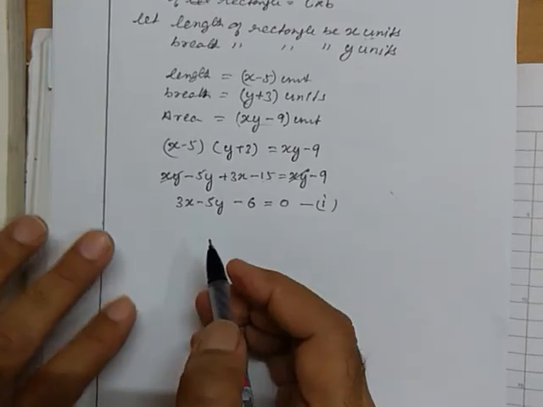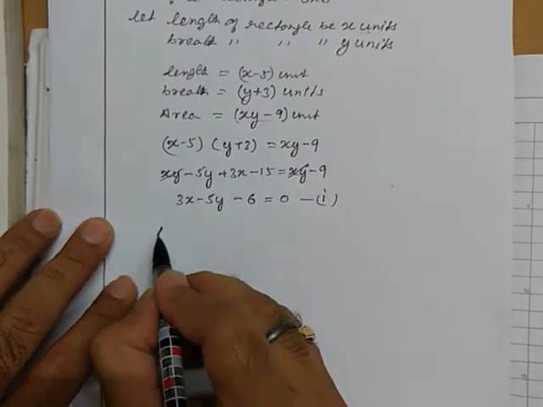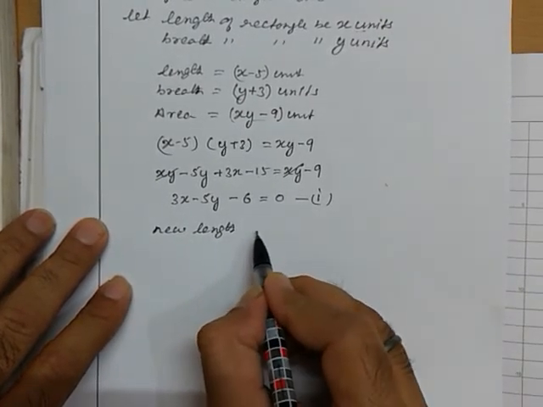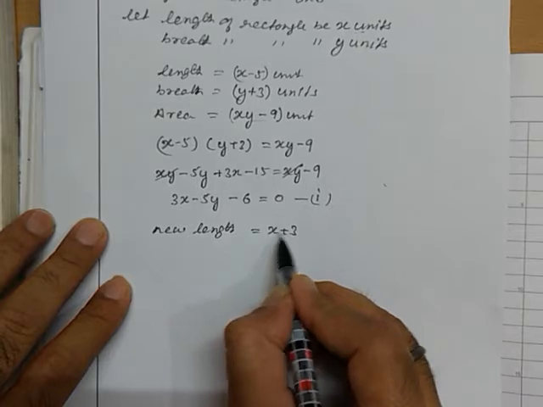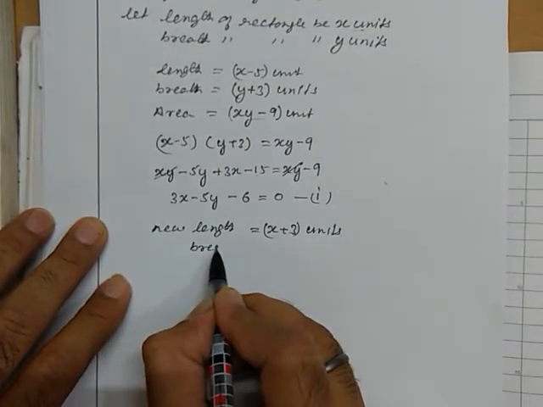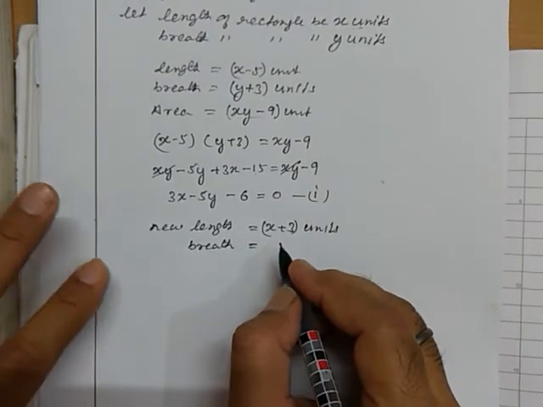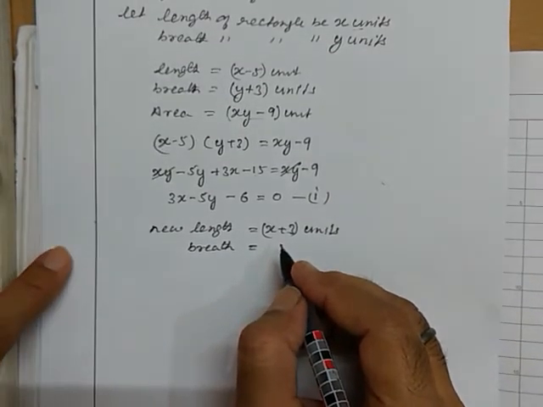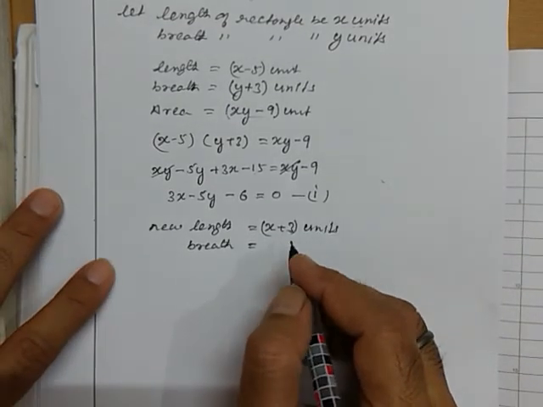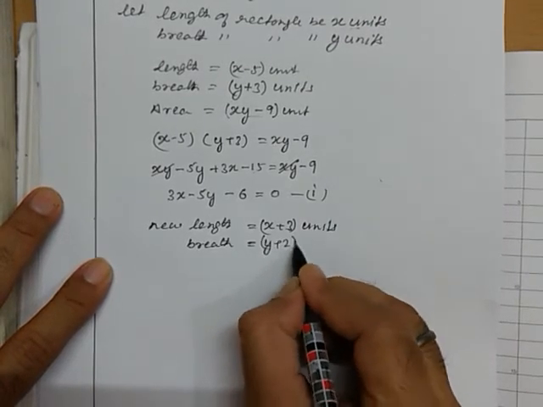And the second equation: if we increase the length by 3 units, the new length will be x plus 3 units, and the breadth is increased by 2 units, so y plus 2 units.